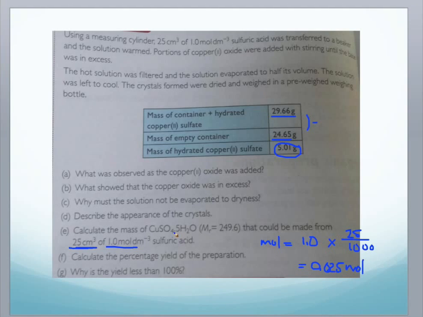And then to get the theoretical mass, we need to multiply the moles that we've just calculated times the molar mass, which we also get given here as 249.6. So we multiply that by 249.6, and the mass we get is 6.24 grams, which is our theoretical value. So this is what we should get in theory if we follow this procedure properly.